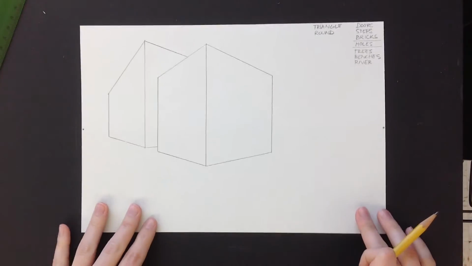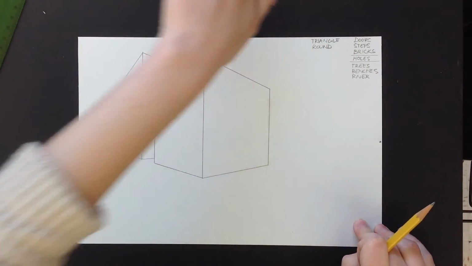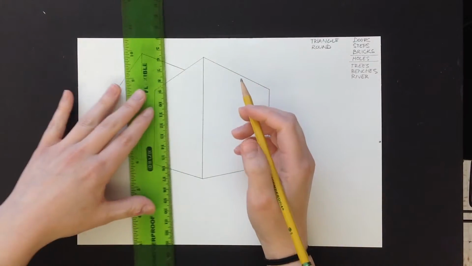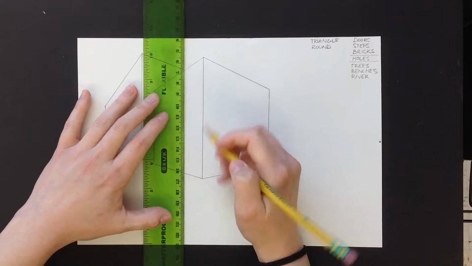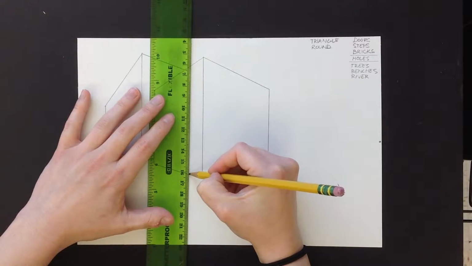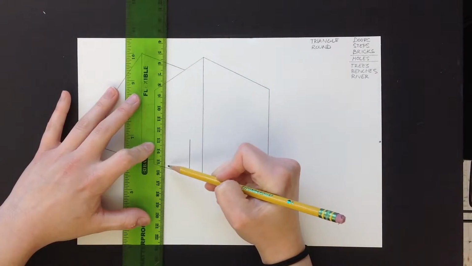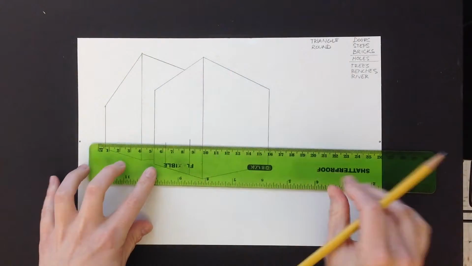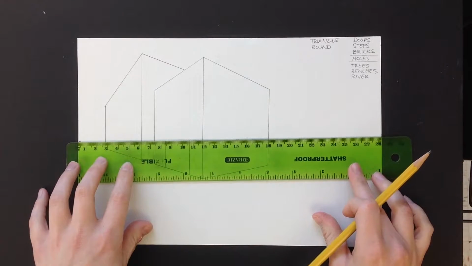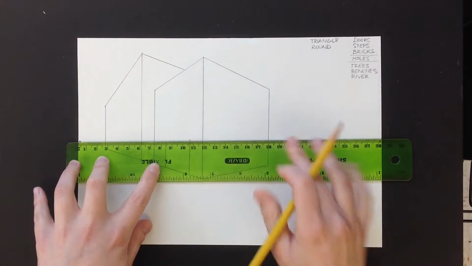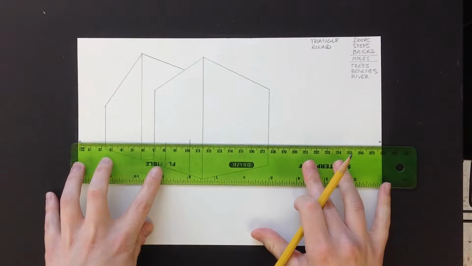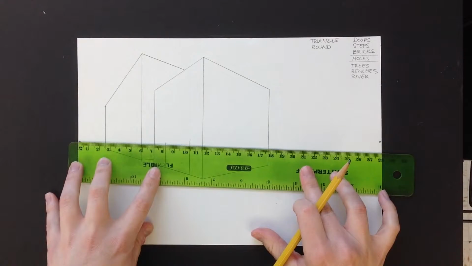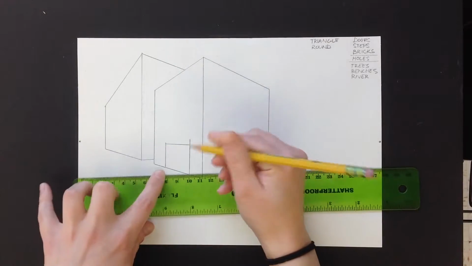Next, I'm going to show you how to add a door and steps. So your door, however big you want it, you'll draw the sides of it first. It's a pretty big door. And then however tall you want it is where you'll connect it to the vanishing point. So I want it that tall.